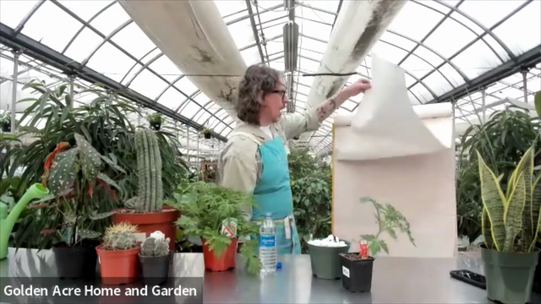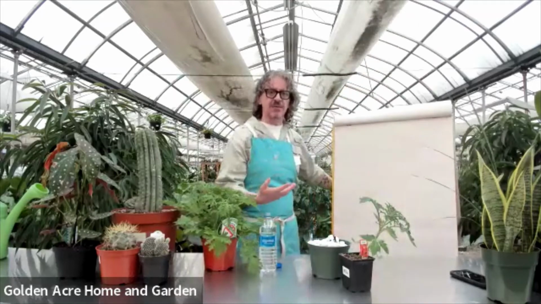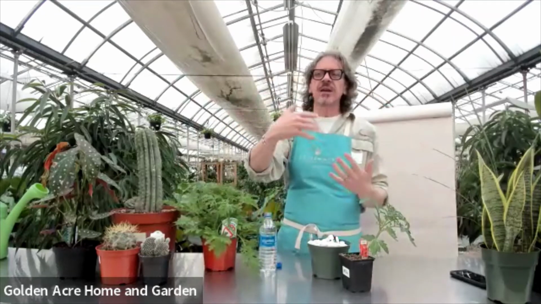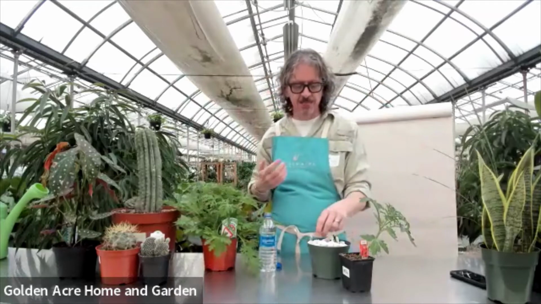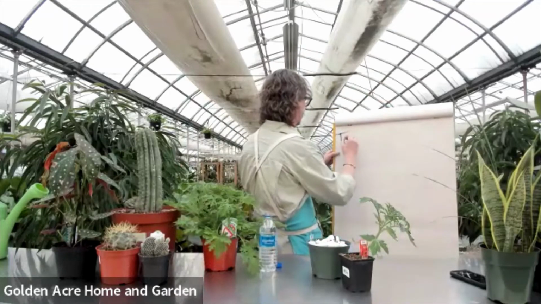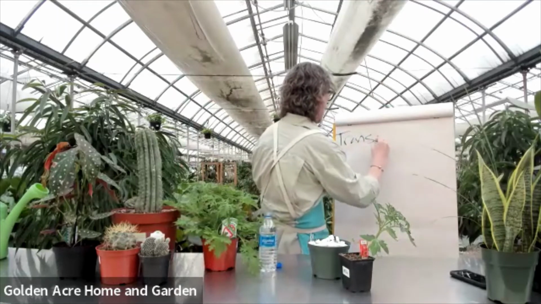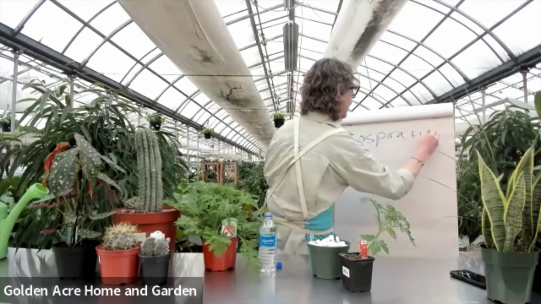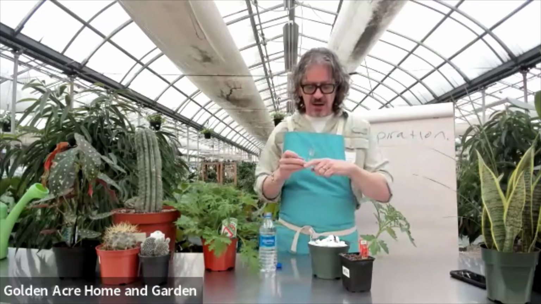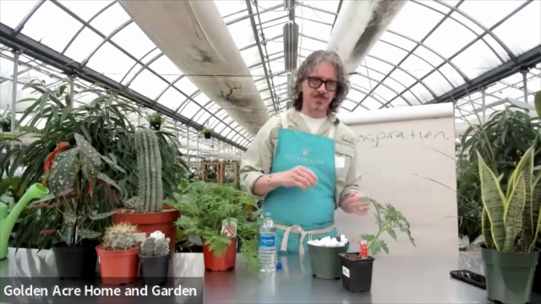Now, two other features of leaves, and again, these two go hand in hand as well. And one of them is for us. It's not an aesthetic, but it's a warning sign, and it's transpiration. Okay, I'm going to leave myself lots of room here. Transpiration. Okay, and that's how the plant gets rid of extra water.